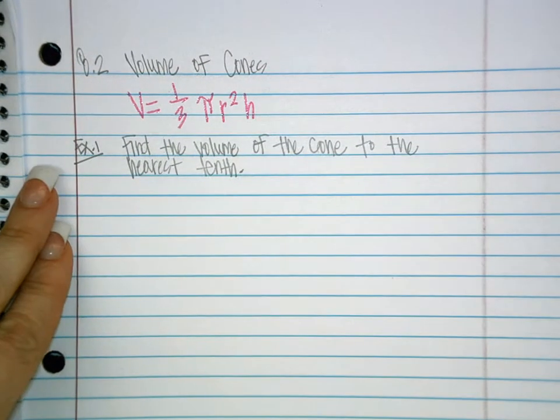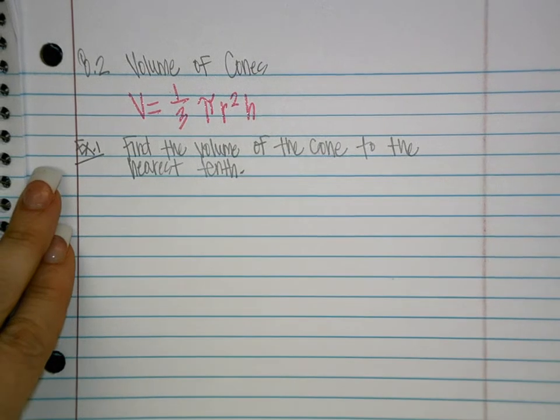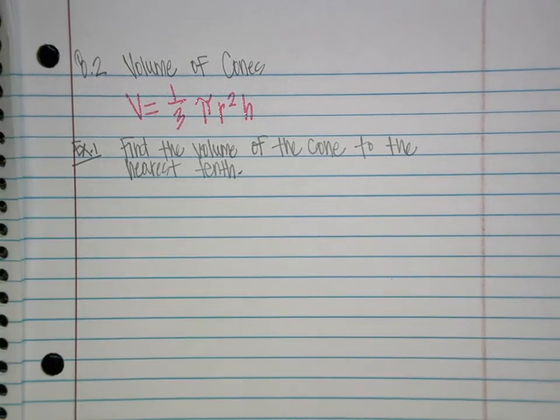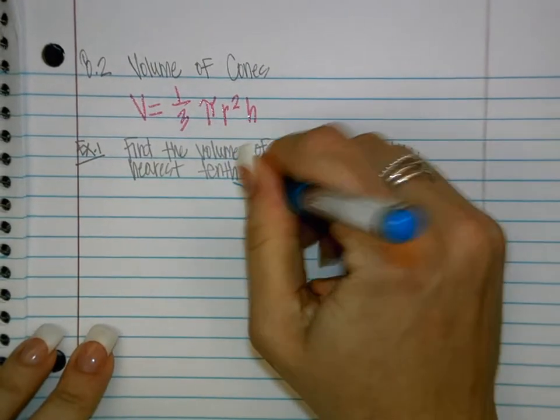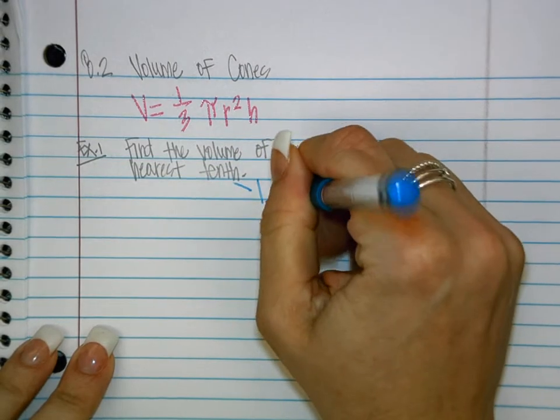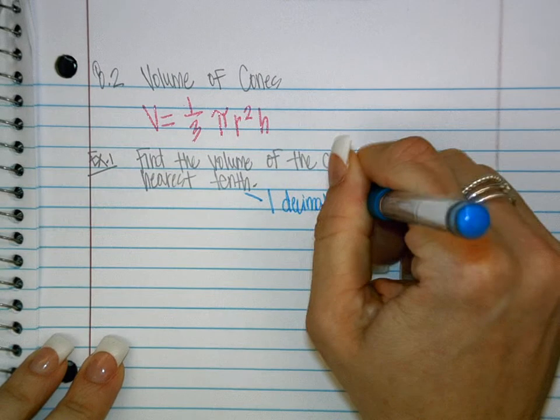Can anyone tell me, to the nearest tenth, how many decimal places? One decimal place.